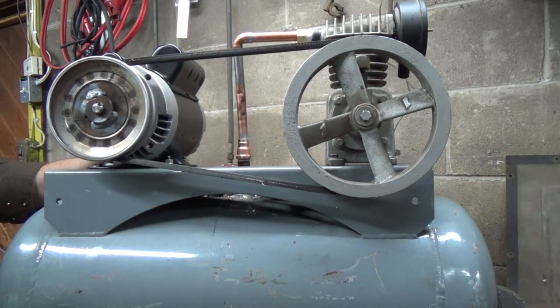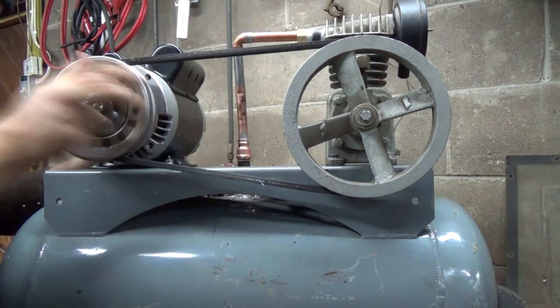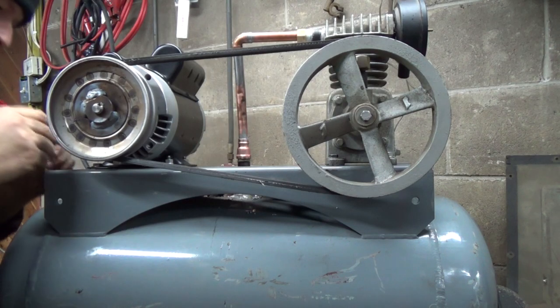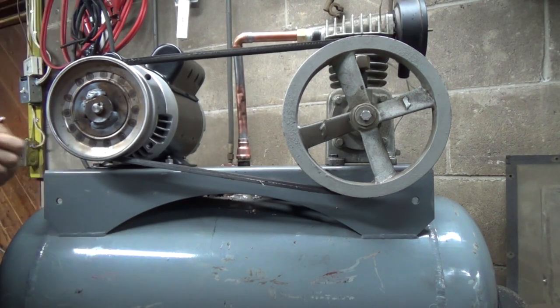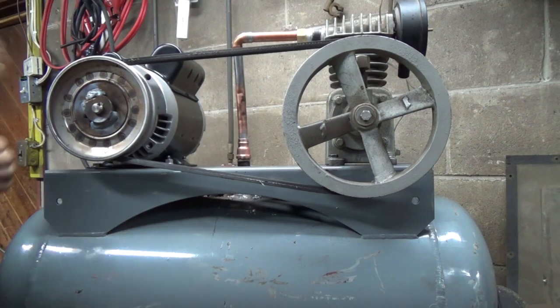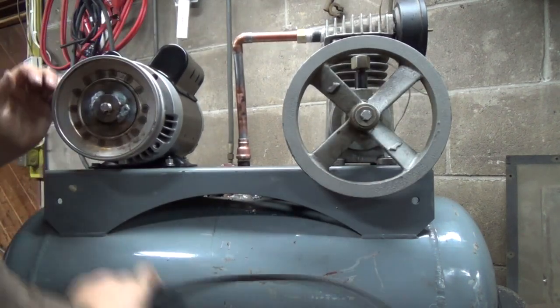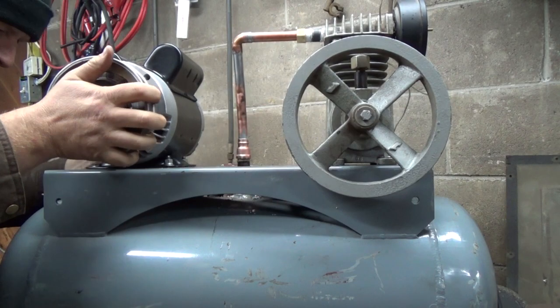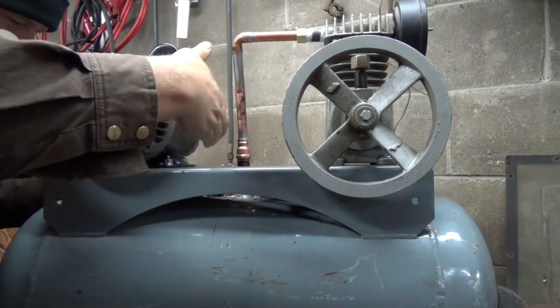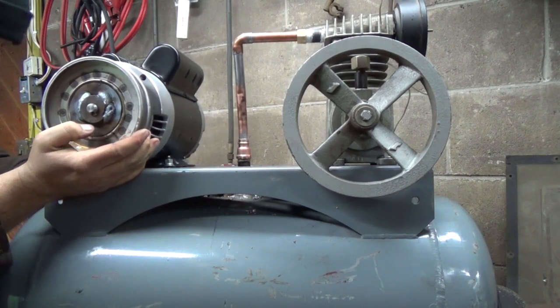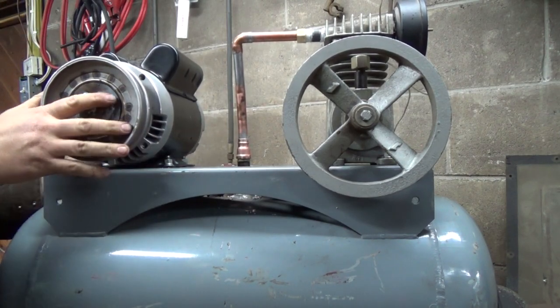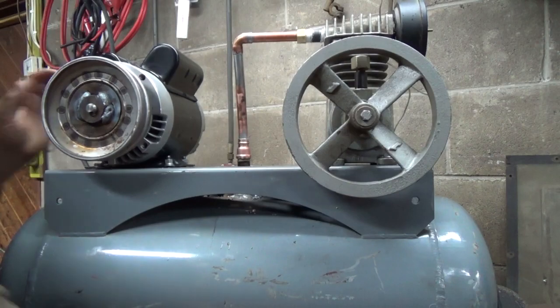Get her somewhat lined up there. I think I'm going to cheat this time and just throw a little mark down. Something like that. Pop this feller off of here for a sec. I'll pull her back to maybe there, roughly.